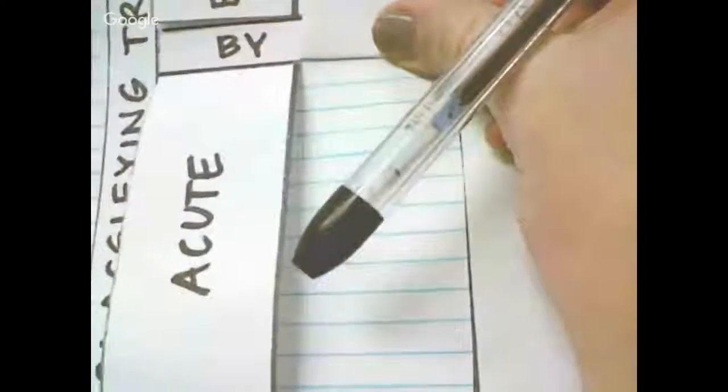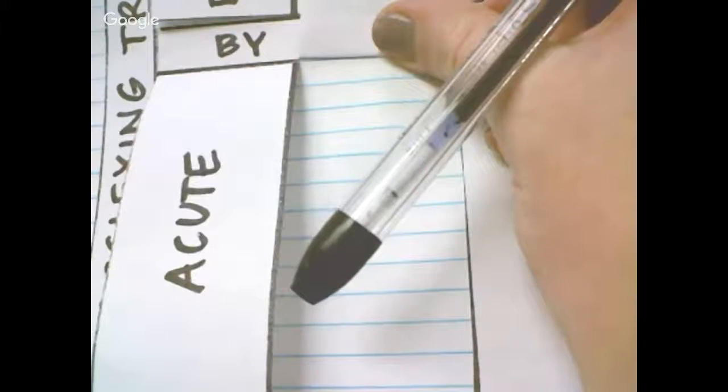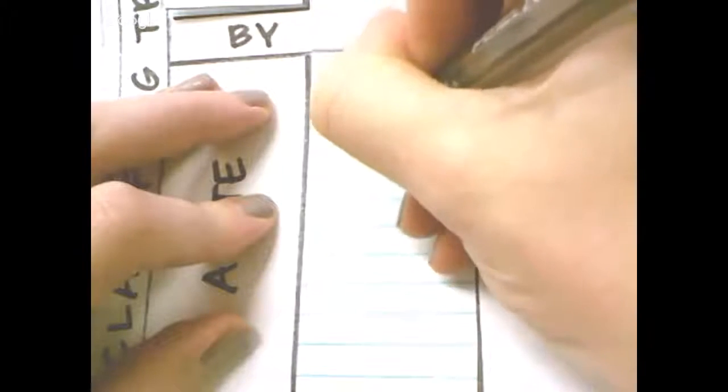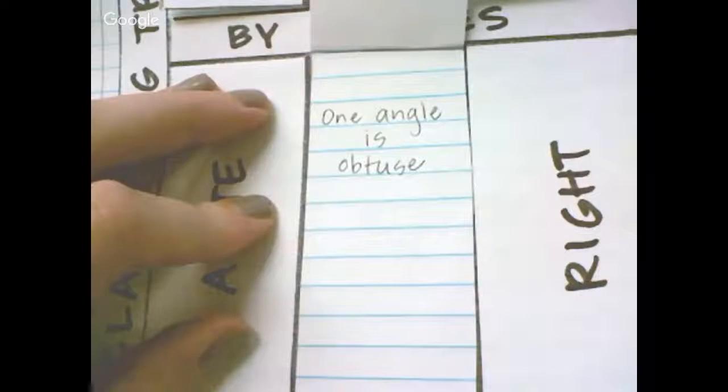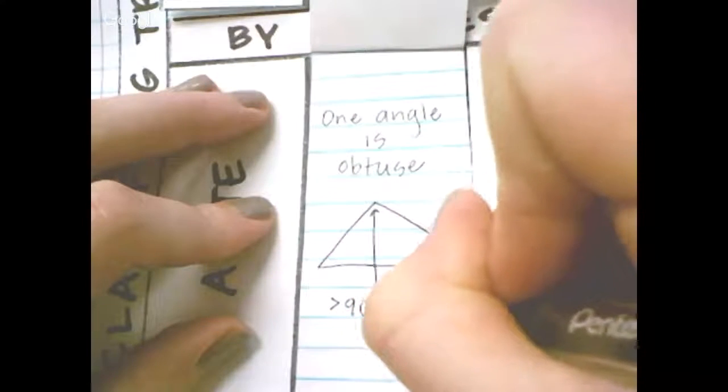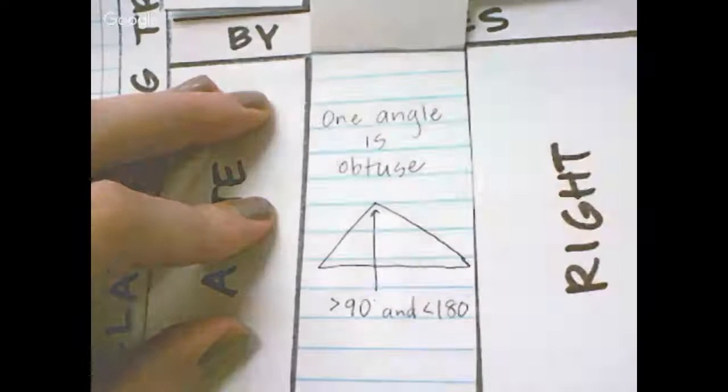Then I have an obtuse triangle. This is where only one angle is obtuse. So this could look like this. This angle here is greater than 90 degrees and less than 180 degrees.